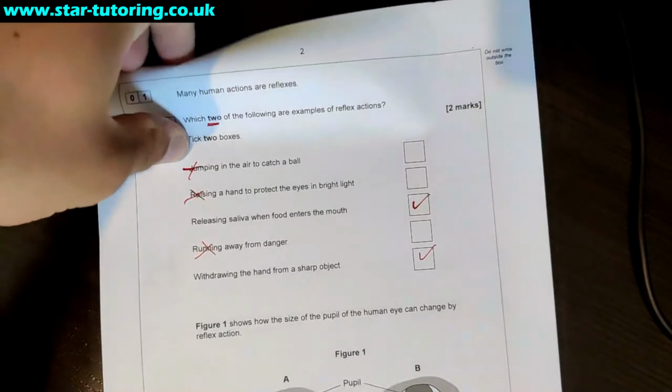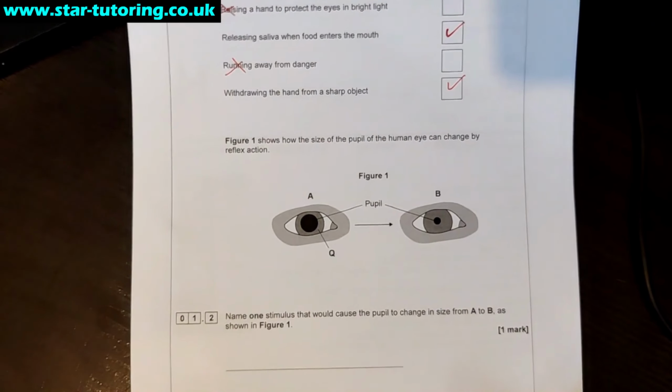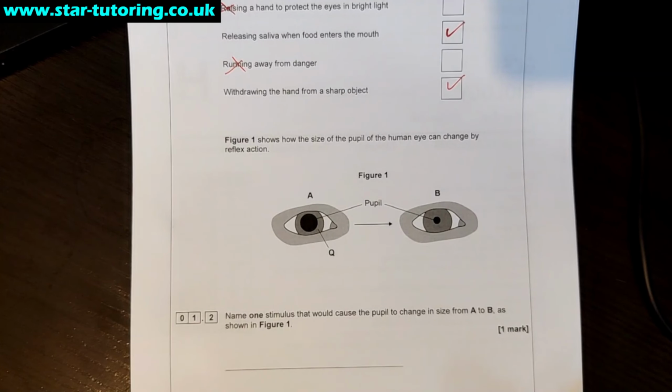Now moving on to question 1.2. It says here, figure 1 shows the size of a pupil of the human eye can change by reflex action. Name 1 stimulus that can cause the pupil to change size from A to B as shown in figure 1.